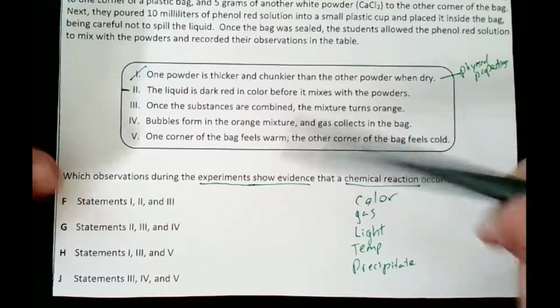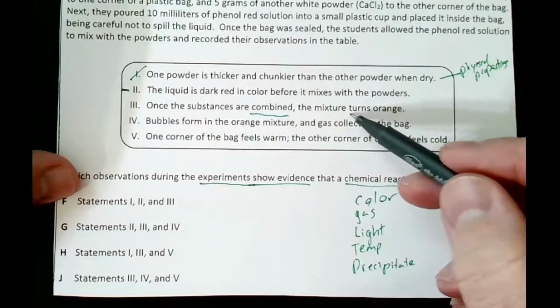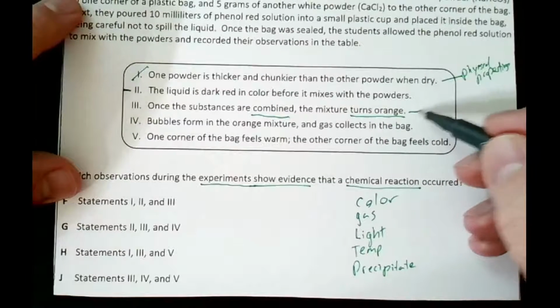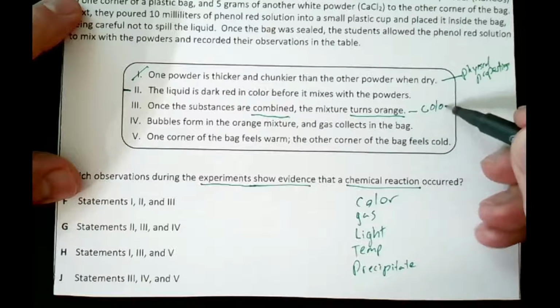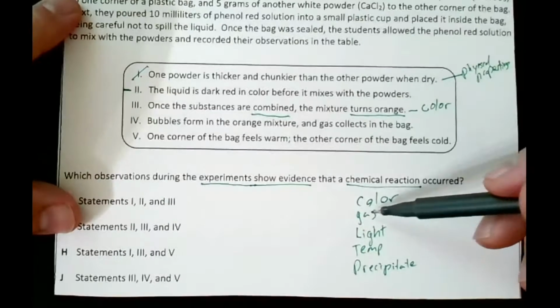Number 3, once the substances are combined, the mixture turns orange. Okay, so we have the word combined here, they mix, and it turns orange. So this is a color change, we know that for sure. So that's an indication.